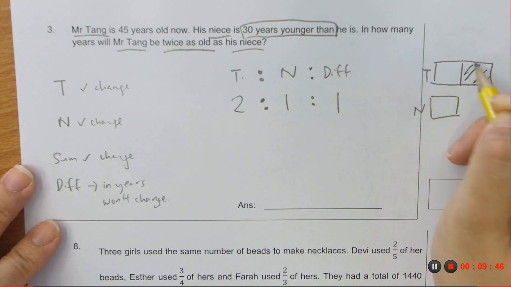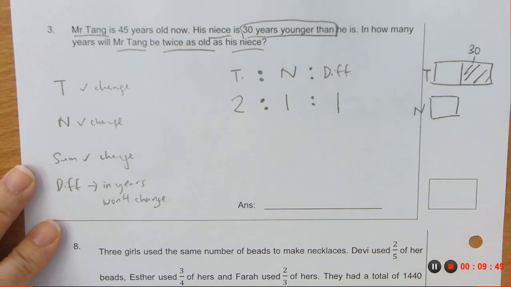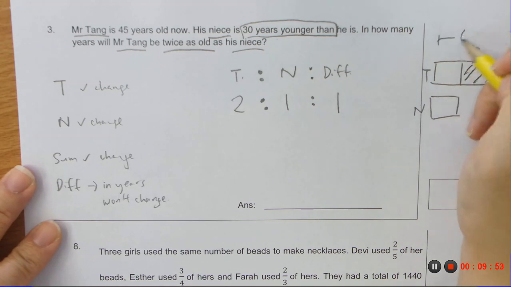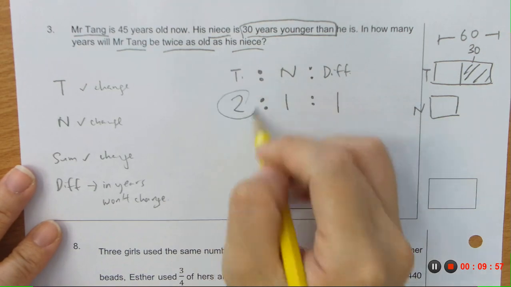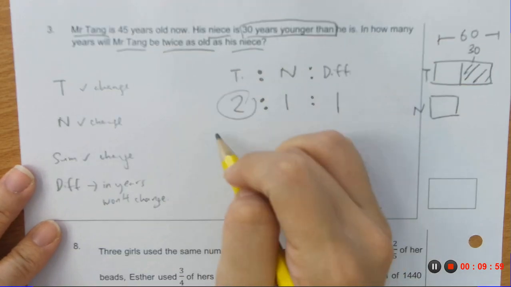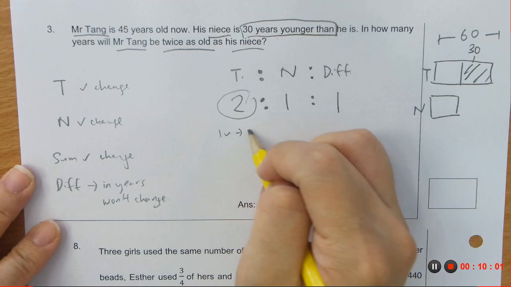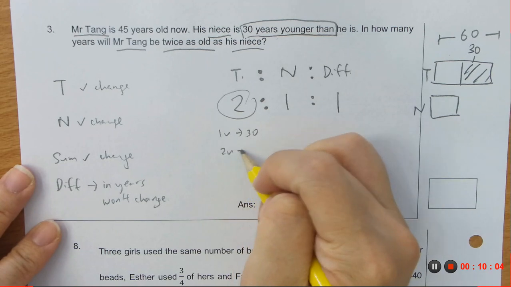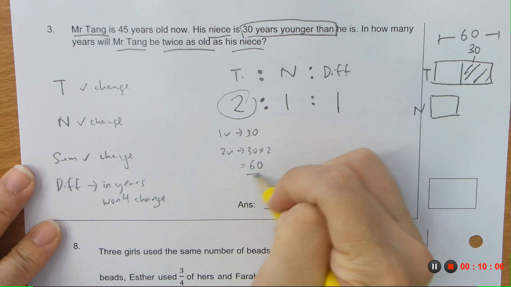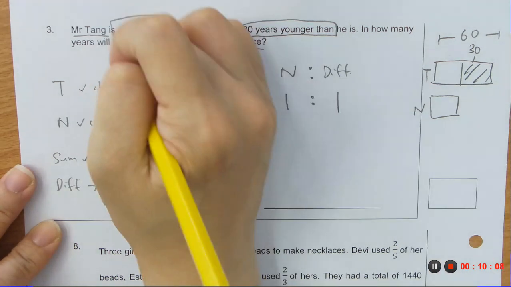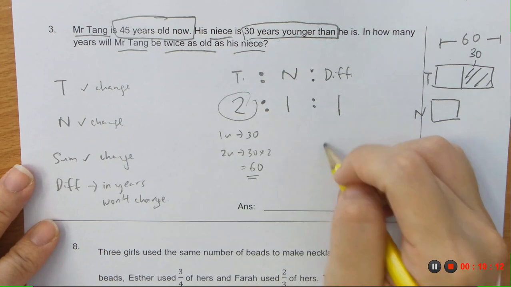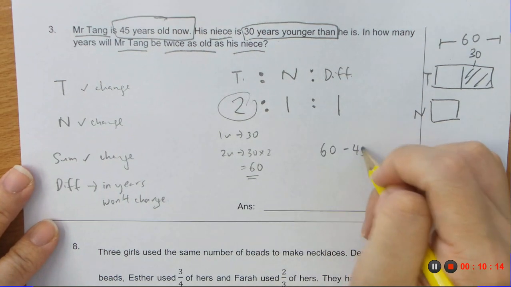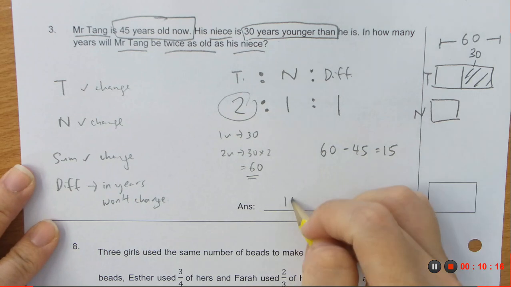And this is 30. So how old will Mr. Tang be? 60 years old. So 1 unit is 30, 2 units, Mr. Tang will be 60 years old. He is 45 years old now. So, 60 minus 45, in 15 years' time.